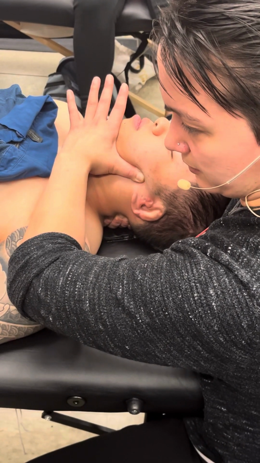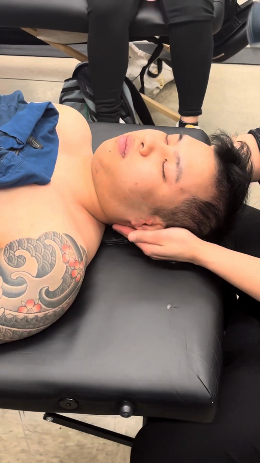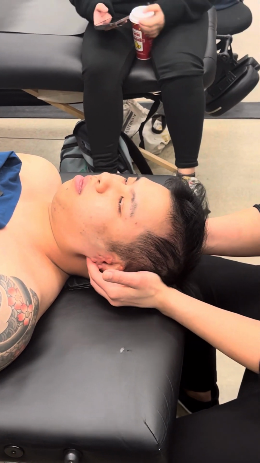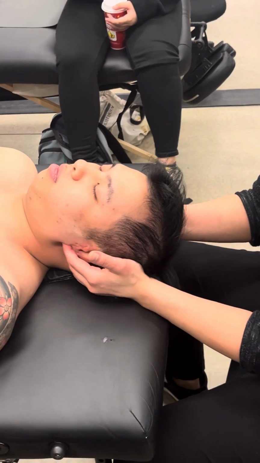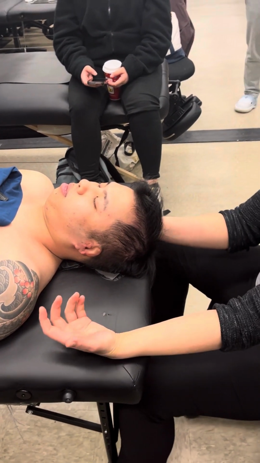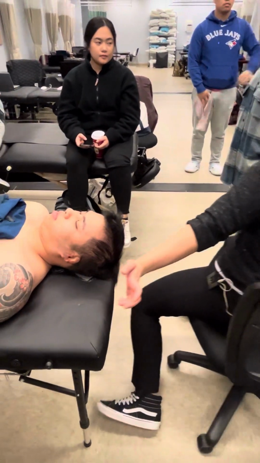Good. And then do a little bit of oscillations at the end there. All right, you okay? Yep. Good. All right, before I go into demonstrating how it's actually supposed to be done according to McGee, we're going to do the intraoral stuff just so we don't have to get him flipped back onto his back.